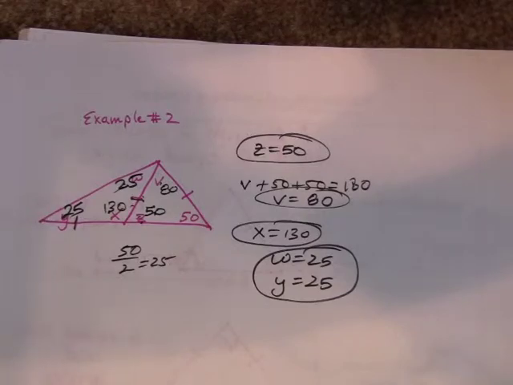I'm going to first give you some time to try to solve that yourself, and then we'll go over it.